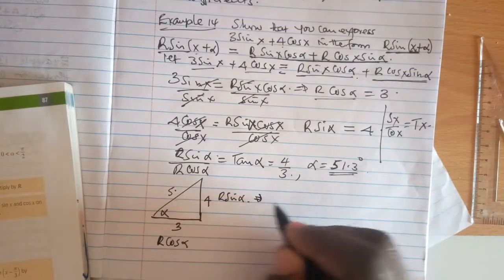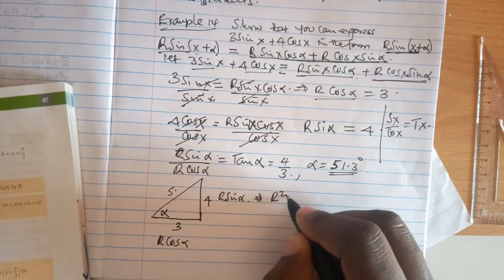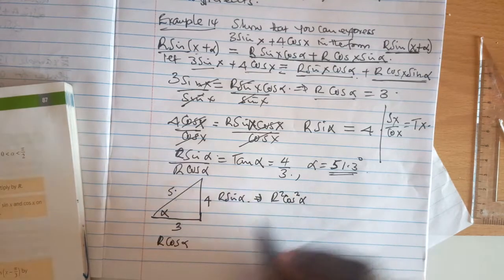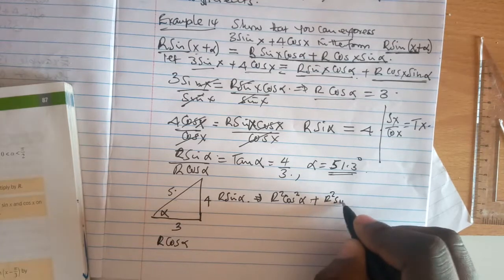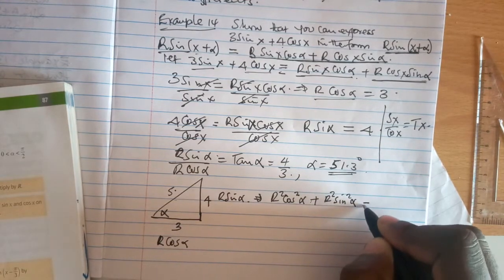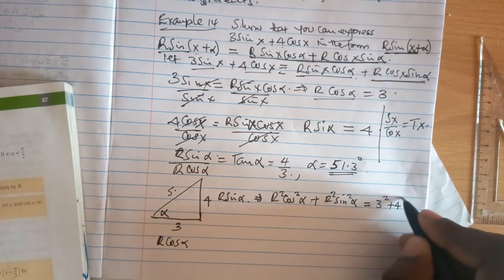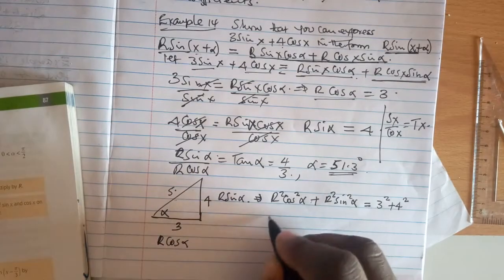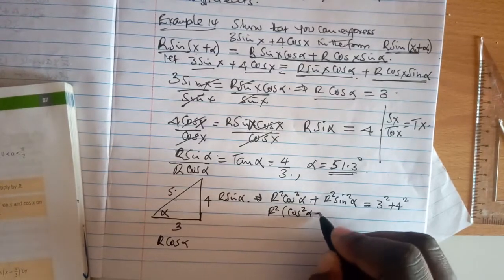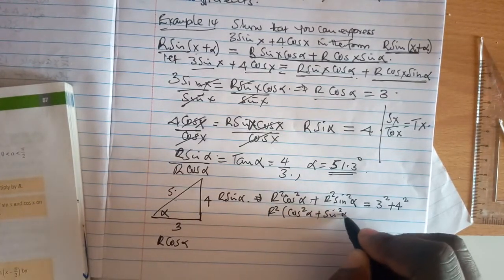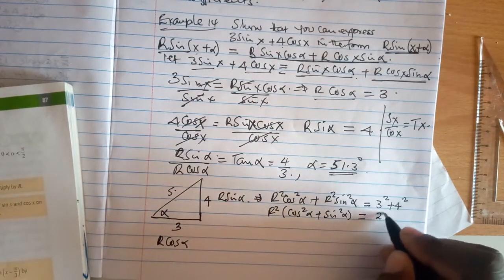And interestingly, we can already employ this: r squared cos squared alpha plus r squared sine squared alpha is the same as 3 squared plus 4 squared. So r squared, times cos squared alpha plus sine squared alpha in the bracket, equals 9 plus 16, which is 25.